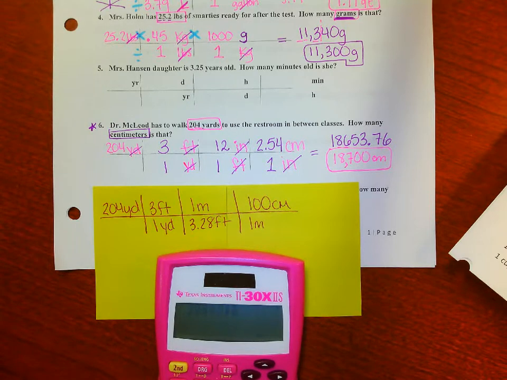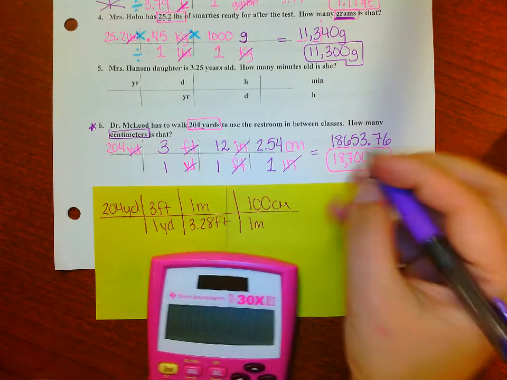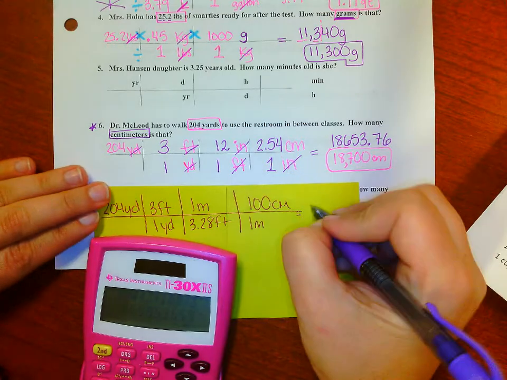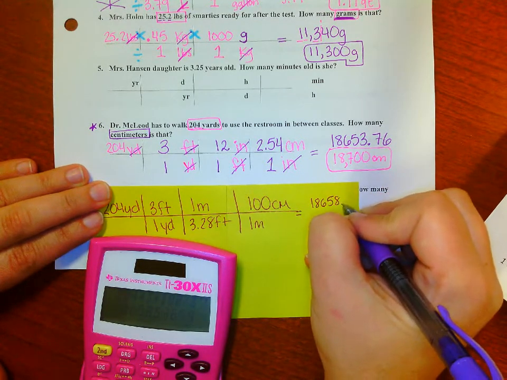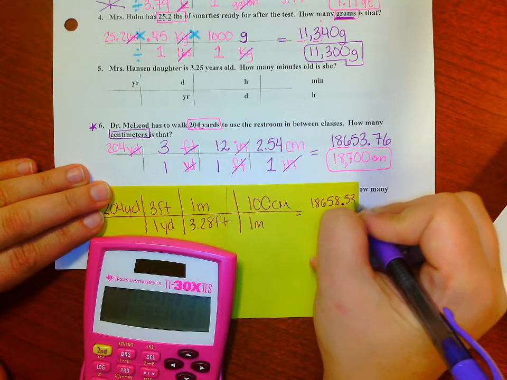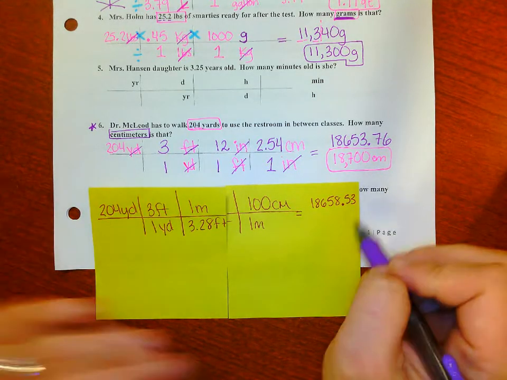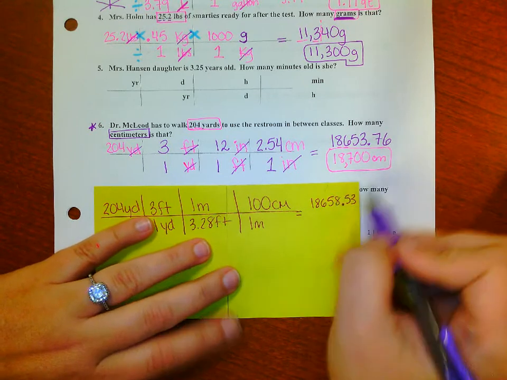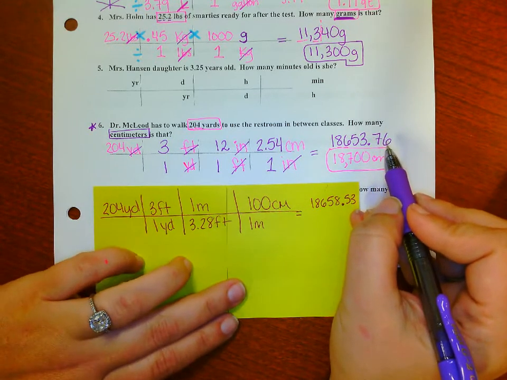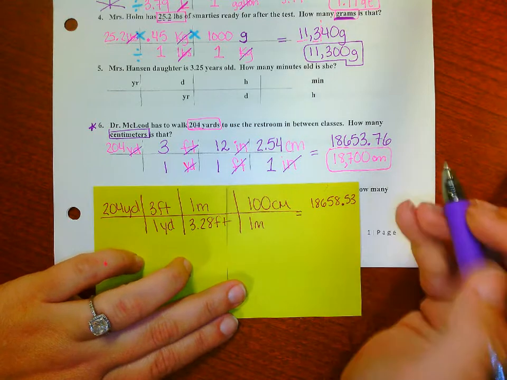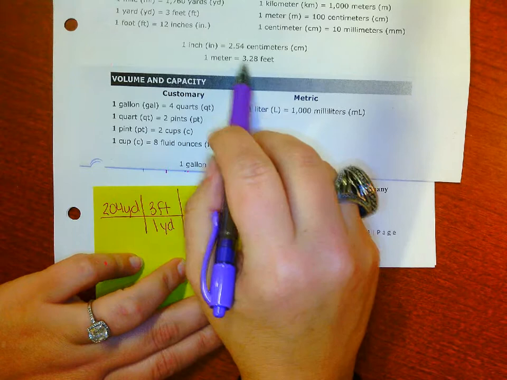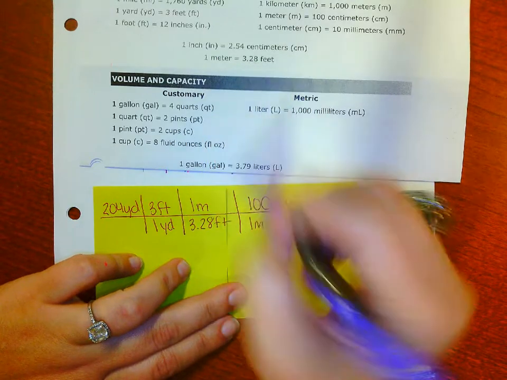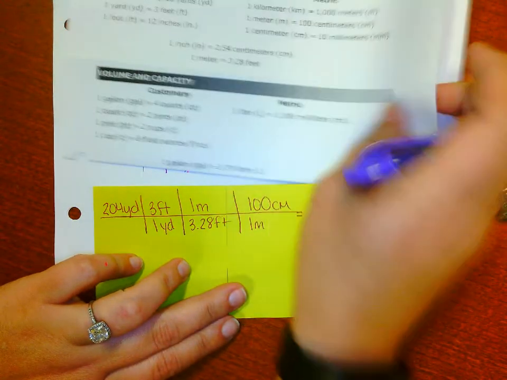.204 times 3 times 100 divided by 3.28 gives me the answer 18658.53. Now you're probably looking at this going, but that gives me a different answer than what we got originally with this method. Shouldn't they be the same? Okay. This conversion factor, the second one we added, is not an exact conversion factor like the 2.54 is.